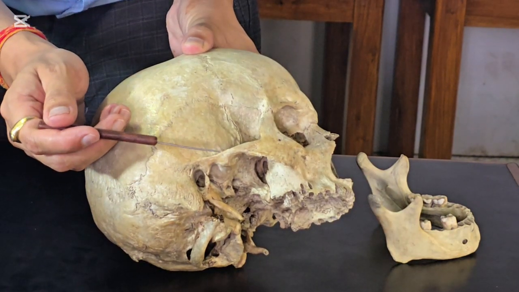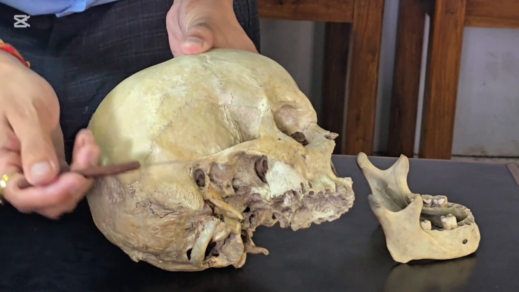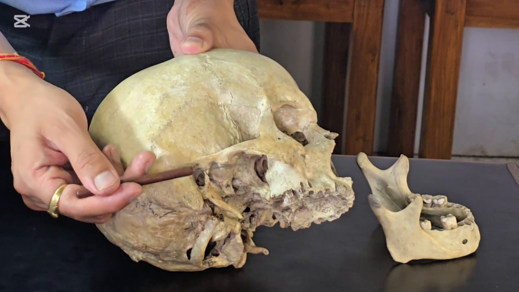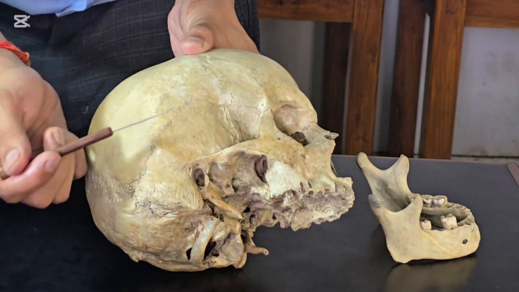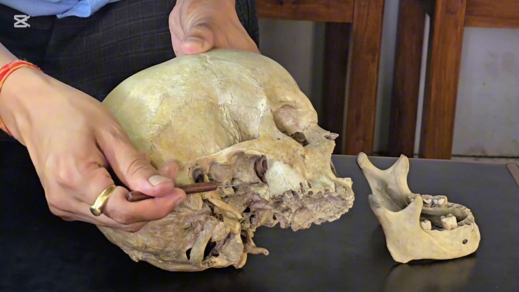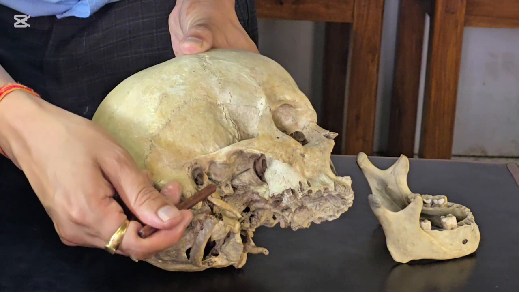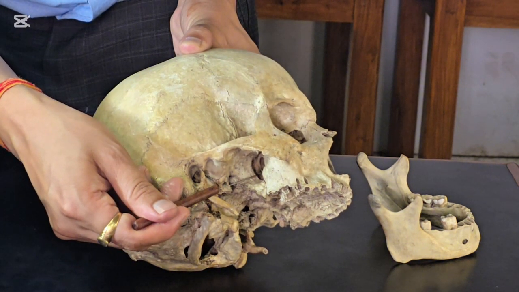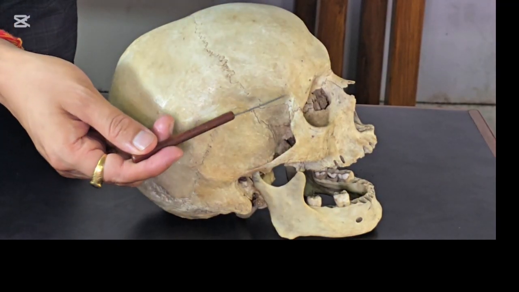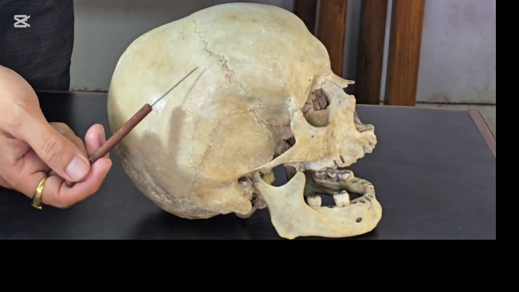If the mandible and the zygomatic arch are removed from this view, the infratemporal fossa, present inferior to the zygomatic arch, and the pterygopalatine fossa, formed by the pterygoid plate of the sphenoid bone and palatine bone, can also be visualized. Temporal lines seen in the superior view can be appreciated in this view too.